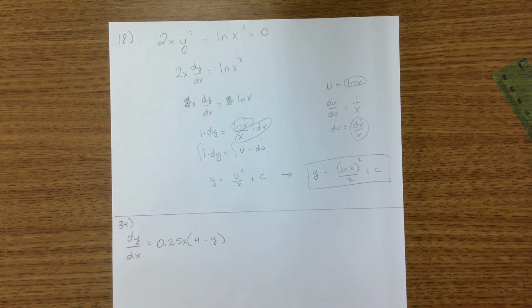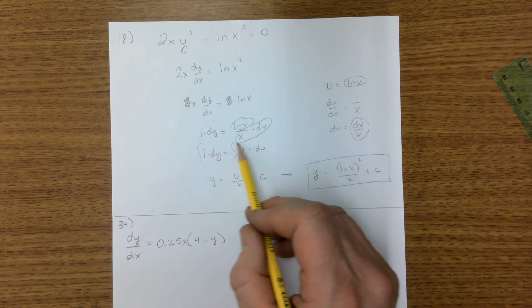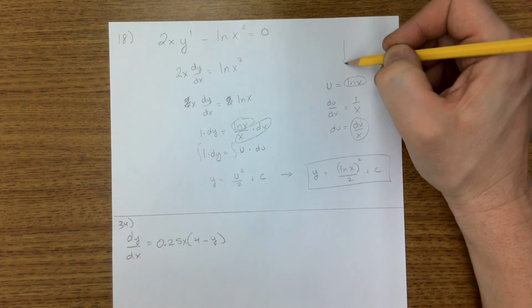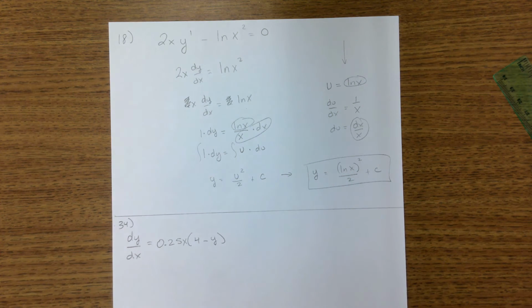So it is complicated at first, and then when you see something that you know should be easy to integrate, and you can't do it in your head, always try using substitution. It just makes life simpler.